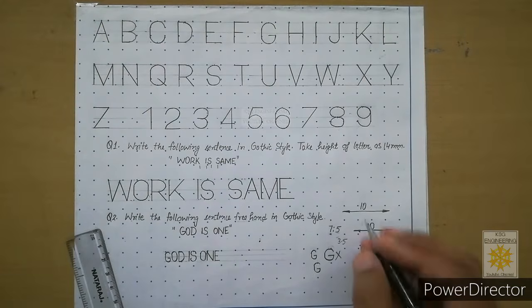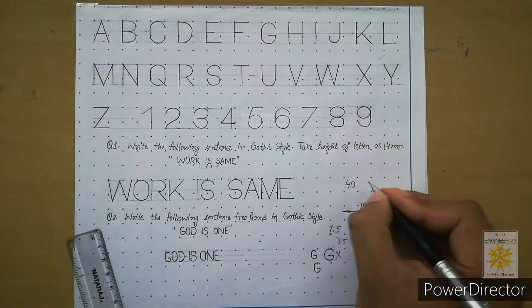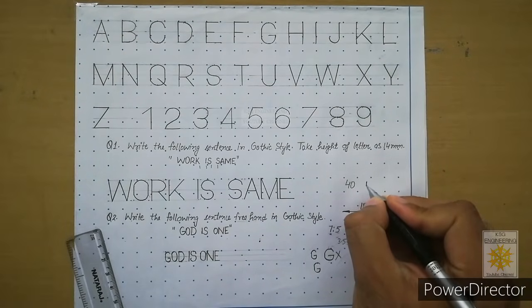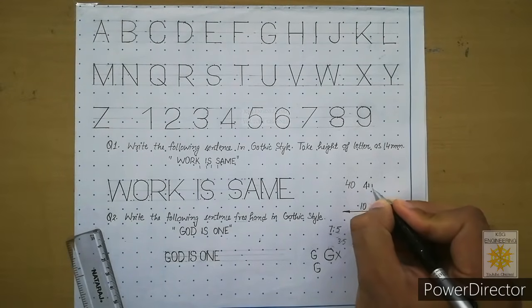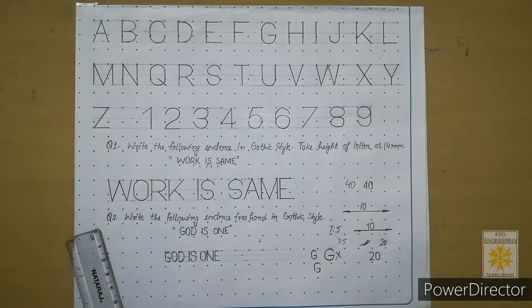So let me give one more example. Suppose I want to write 40. So you should not write like this. This is wrong. So you have to follow this shape, and you have to maintain the ratio as well. So for 4 we have learned this shape. Then draw 0 in capsule shape. So like this you have to write.